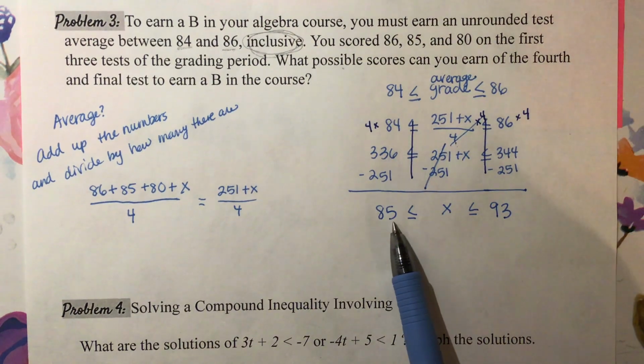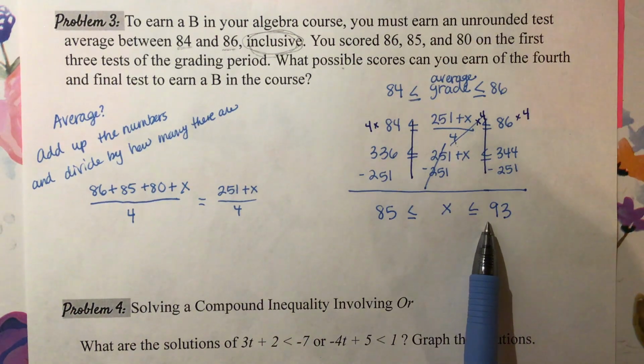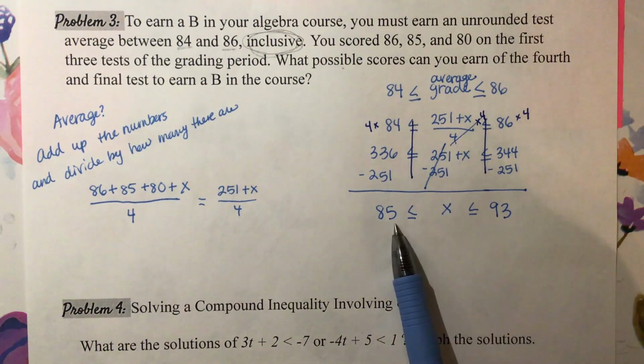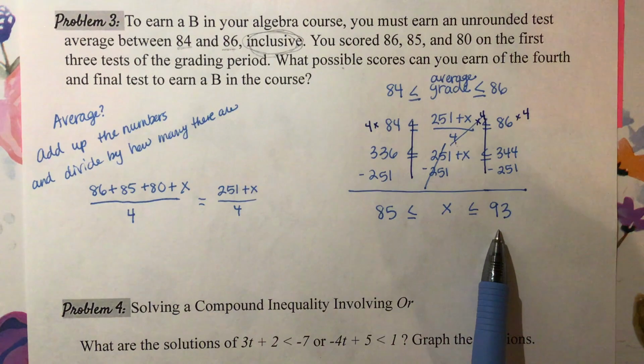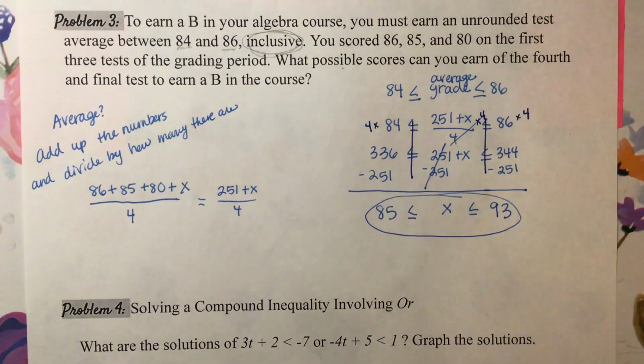So what this means is, if you score between an 85 and a 93 on your 4th test, like 85% to a 93% on your last test, then you will get a B for your algebra score. And that's all for that example.